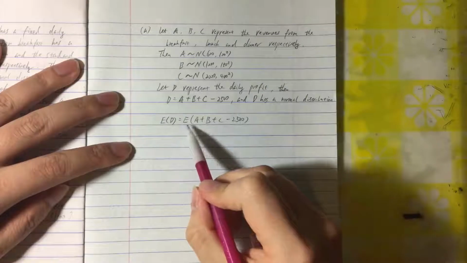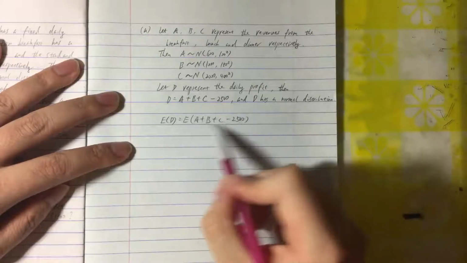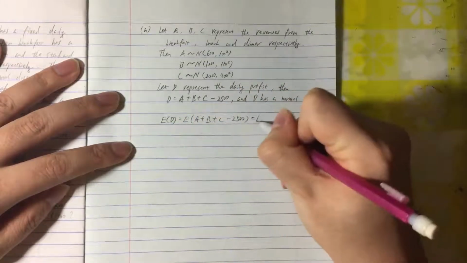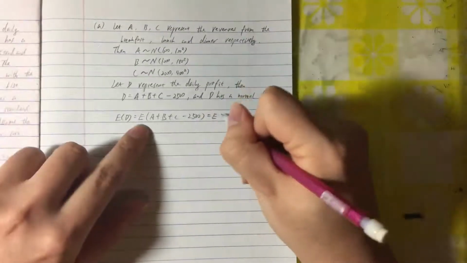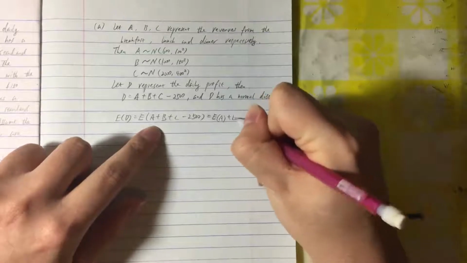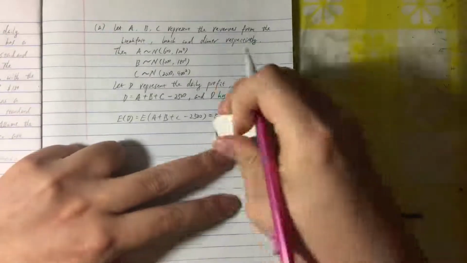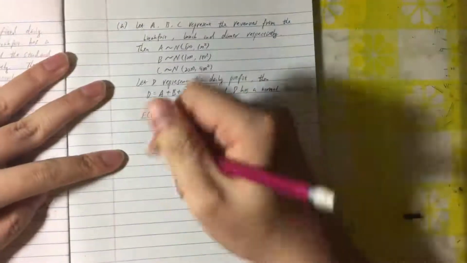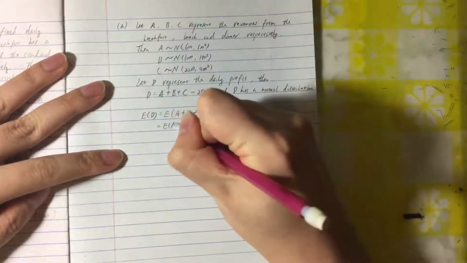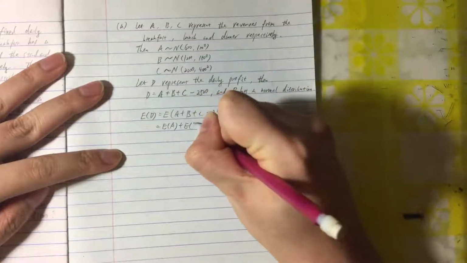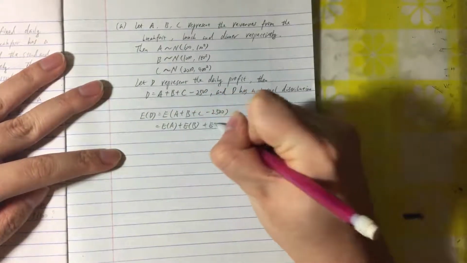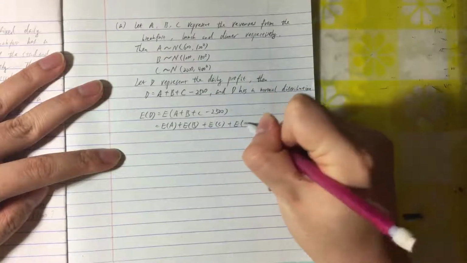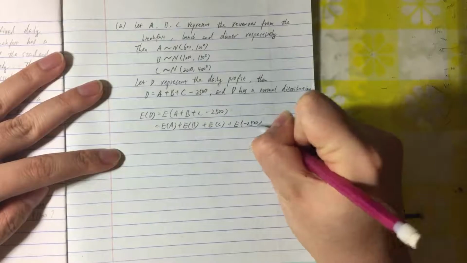When we have expected value of the sum of several random variables, I can separate the random variables. Write it as expected value of A plus expected value of B plus expected value of C plus expected value of negative 2,500.